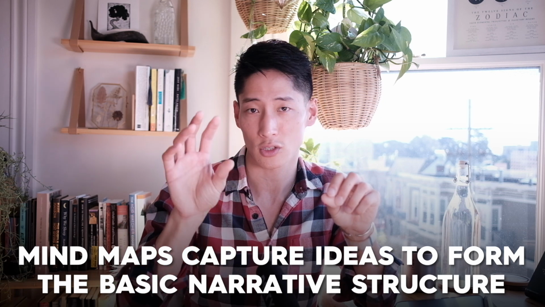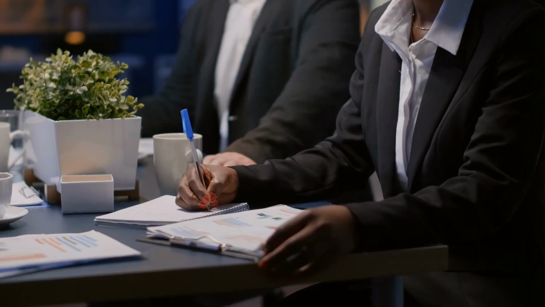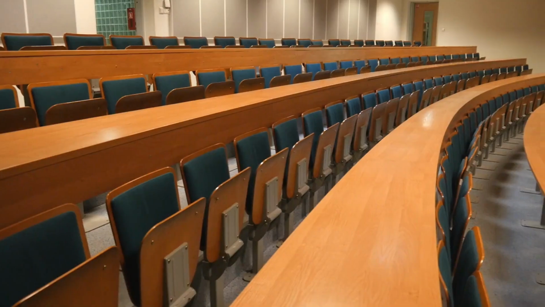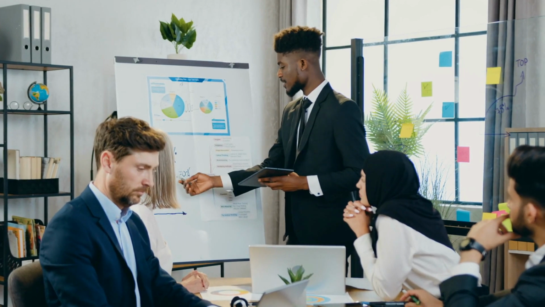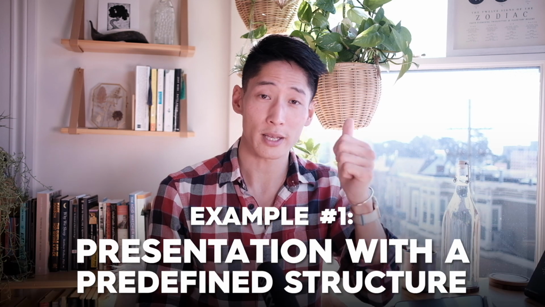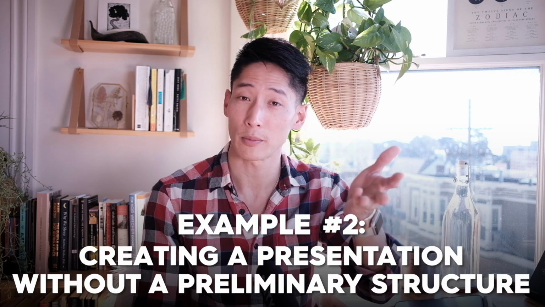So the power of a mind map is that you're now able to capture these ideas and form a basic structure around them. And if you have a structure that is already recommended, say you're in a large corporation or in university, or even going to pitch a venture capitalist with your startup, there might already be an existing recommended structure. So I would recommend using that. The two examples we're going to go through: the first is going to be a predefined structure, and then I'm going to go through a non-structured one where you actually have to come up with your own story.